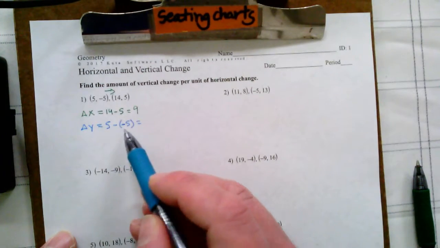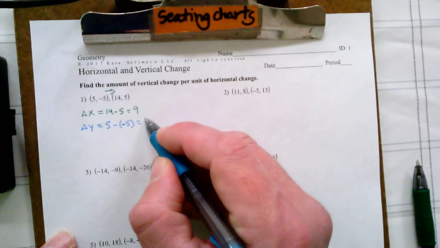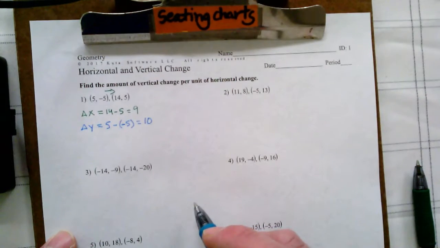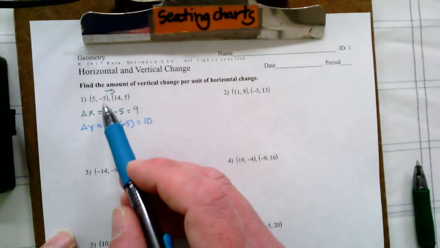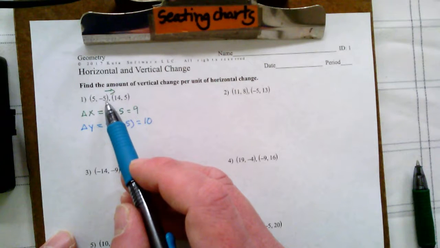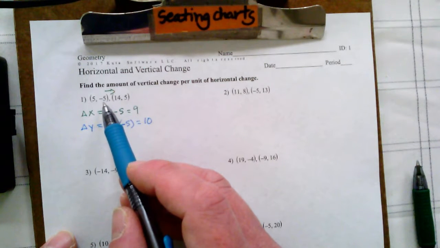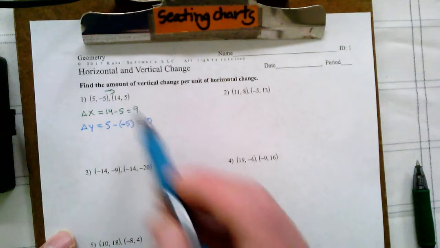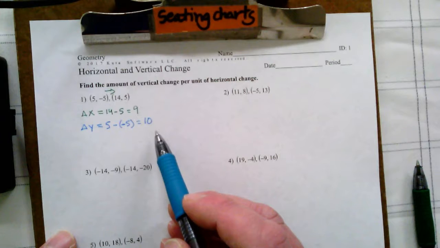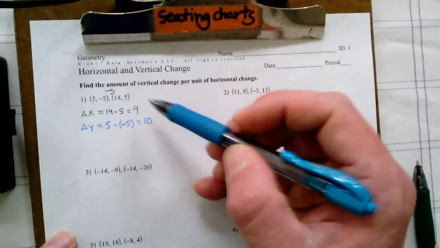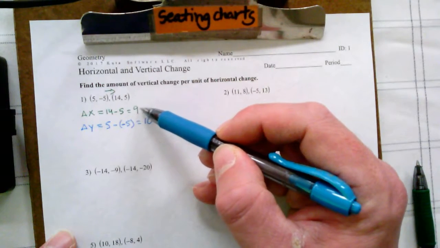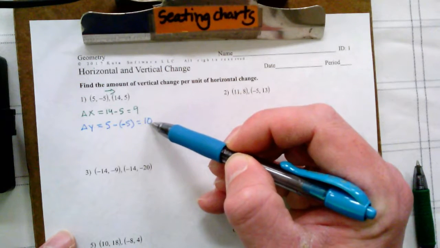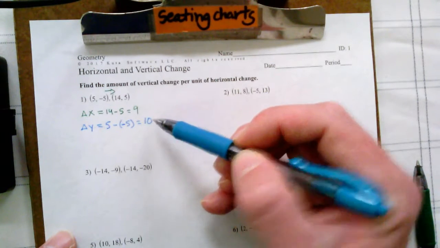So 5 minus negative 5 is the same as 5 plus 5, or 10. If I were to graph this, we've moved from a y-coordinate of negative 5 up to a y-coordinate of positive 5, positive 10. So our horizontal change is 9 spaces forward. Our vertical change is 10 spaces up.